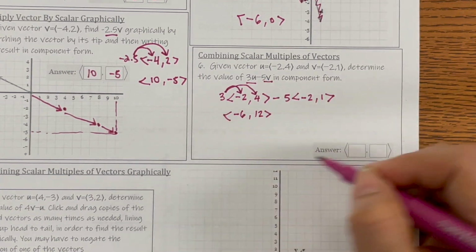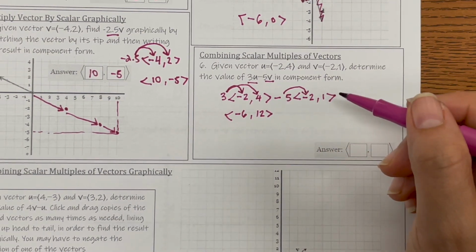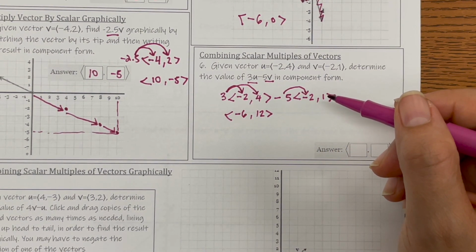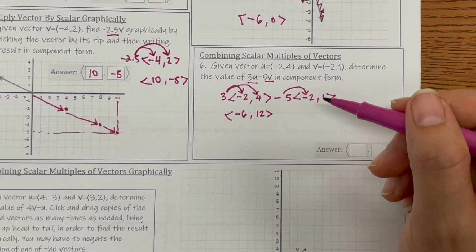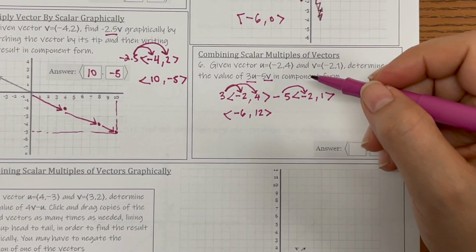So 3u is that. Then -5 times -2. Okay, so we can actually leave, shall we leave the minus outside? So we can do one of two things. Actually, I'll do both, just in case you pick whichever one you want to do.